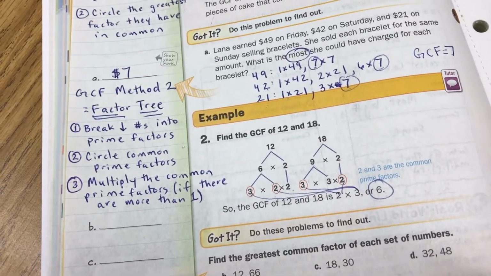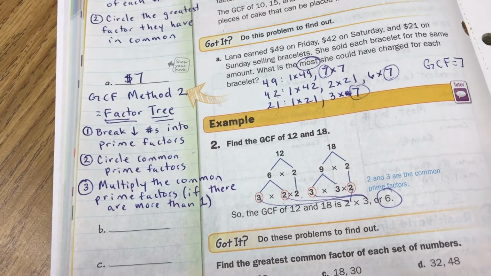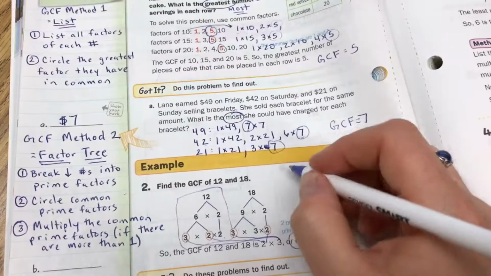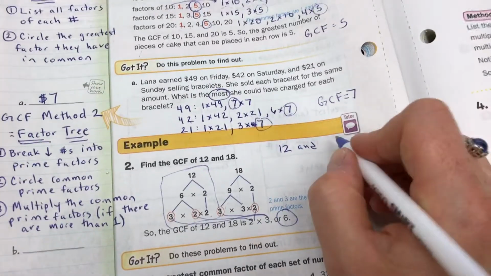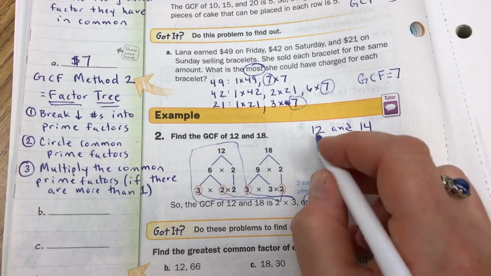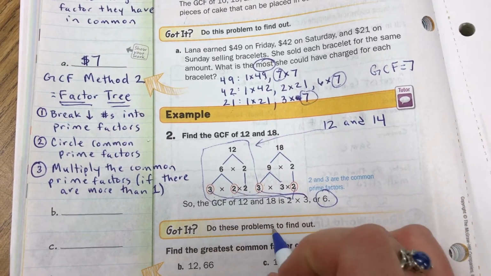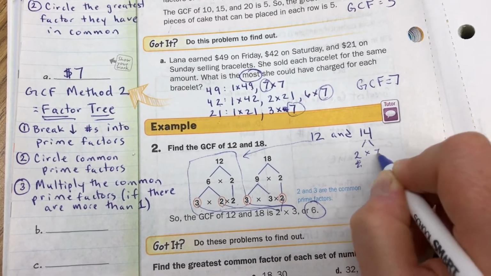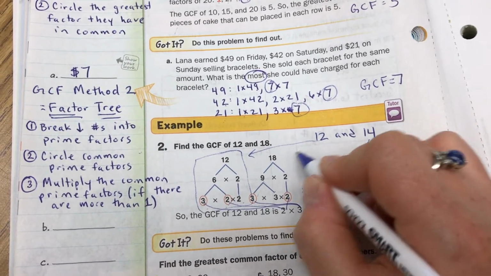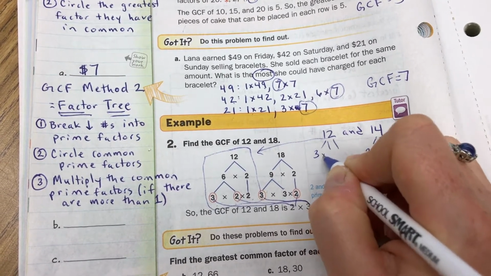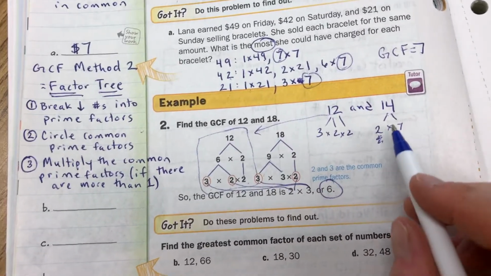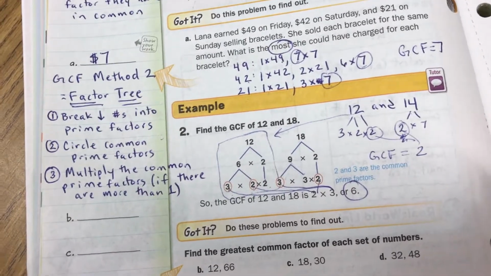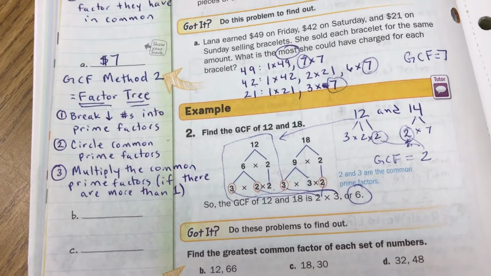But sometimes you don't have more than one common prime factor. And let's put an example of that right here. So if you had 12 right here, and instead of 18, what if you had 14? So write this out. We already know 12 tree is right here. So it ends up with 3 times 2 times 2. But let's break down 14. Let's do 2 times 7. 2 is prime. 7 is prime, right? So 2 and 7 are both prime. Look at 12. 12 got broken into 3 times 2 times 2. Okay, so they only have a 2 in common. So the greatest common factor here is 2. You don't have to do any multiplying because there's only one factor that they have in common.